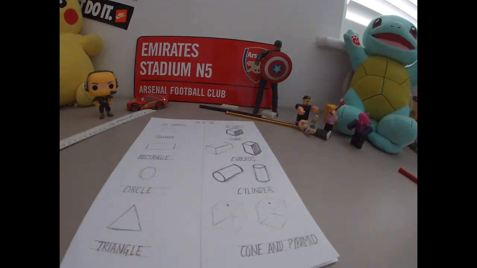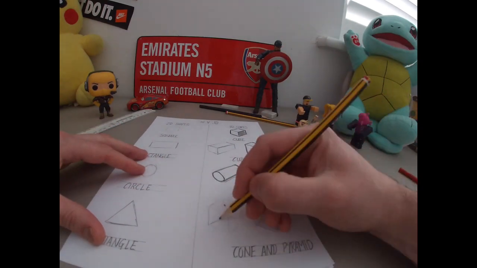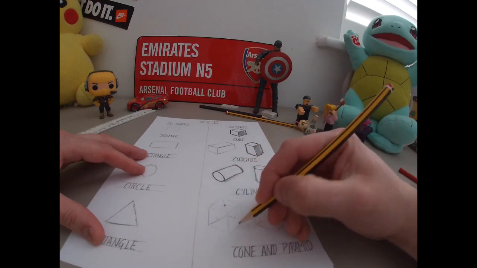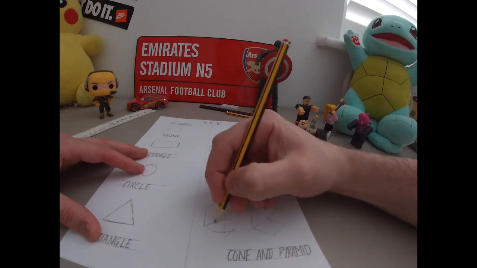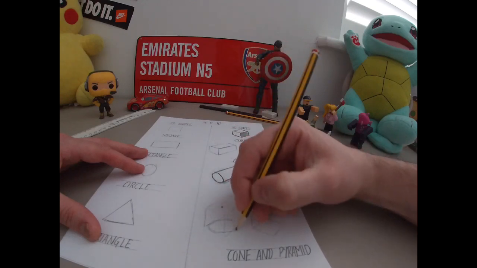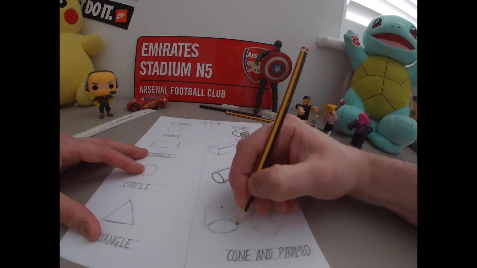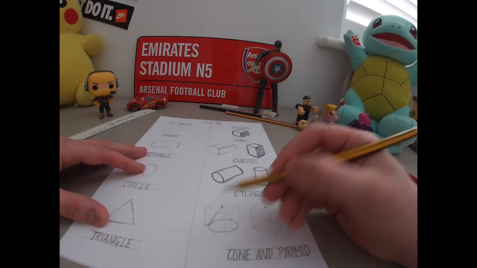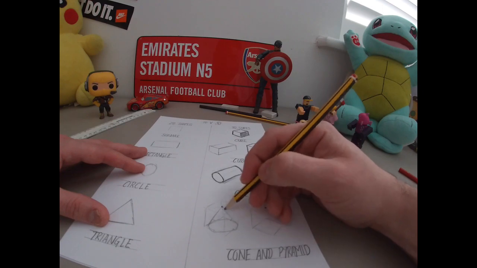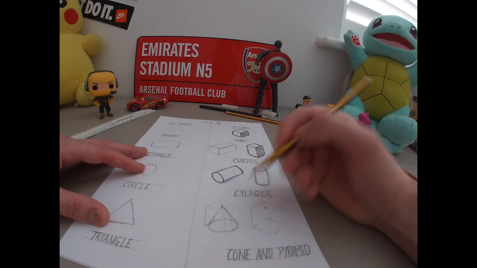Like so. Right, for my cone, I'm going to put my lines in and really faintly draw my round base. Okay, and then from this edge take it up to the centre, and from this edge take it down.